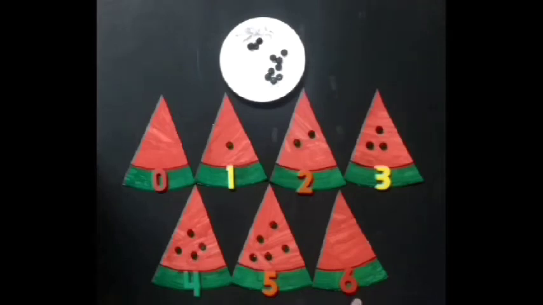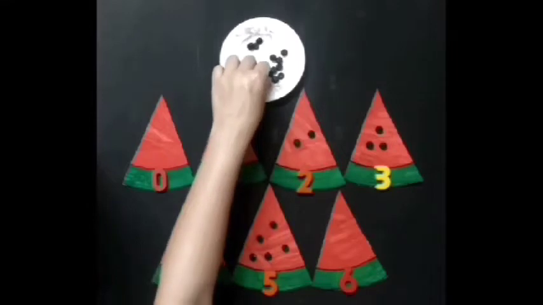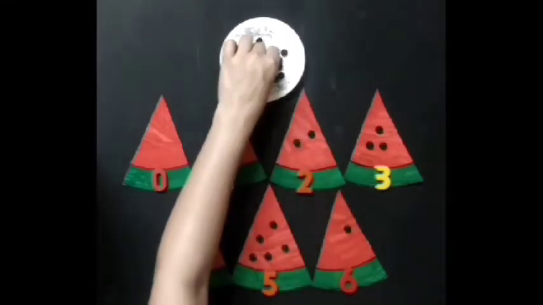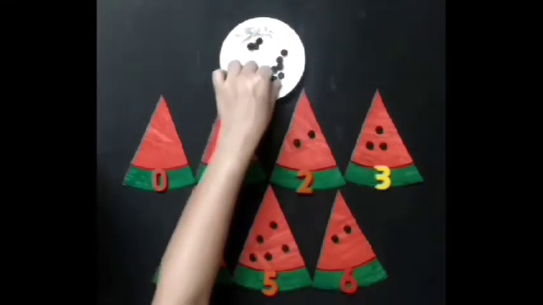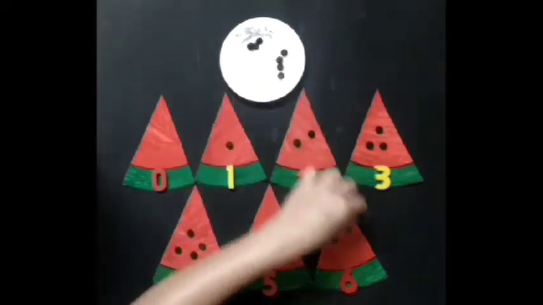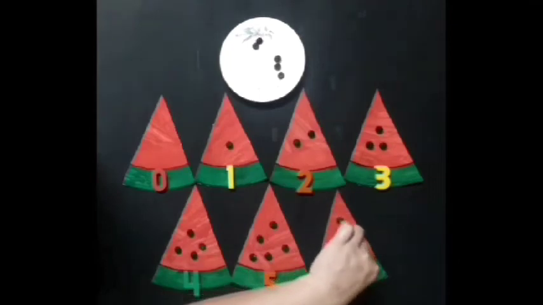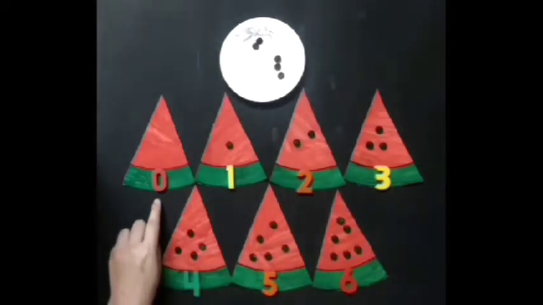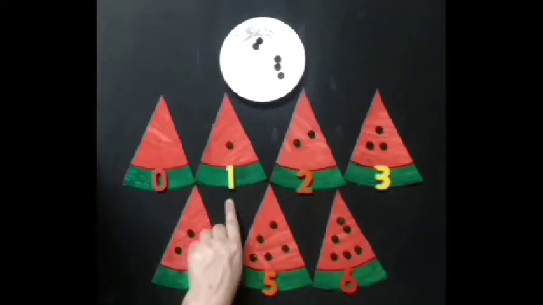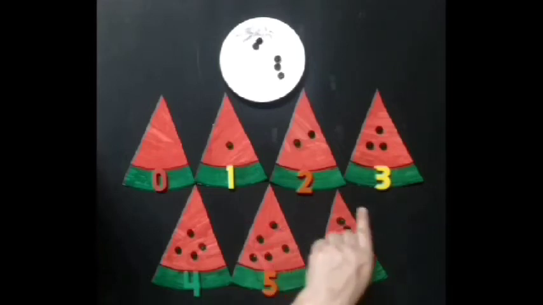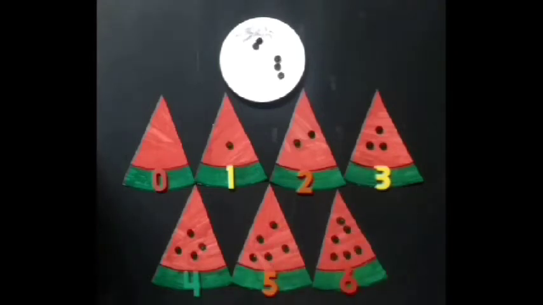Now which number is this, kids? This is number 6. So we will keep 6 seeds on this slice. 1, 2, 3, 4, 5, 6.